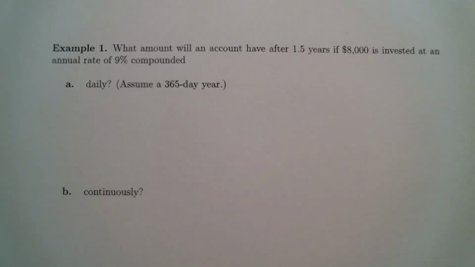It says, what amount will an account have after 1.5 years if $8,000 is invested at an annual rate of 9% compounded? In part A, we're going to look if the interest is compounded daily. And then in part B, we will look at how it differs if the interest is instead compounded continuously.